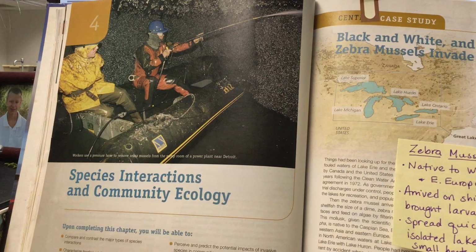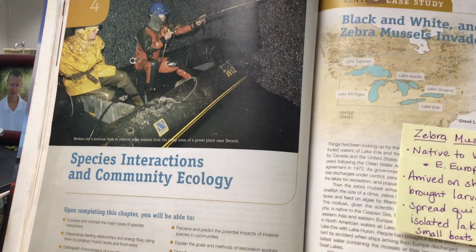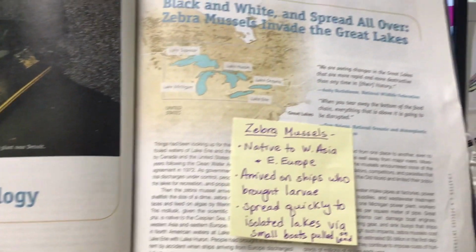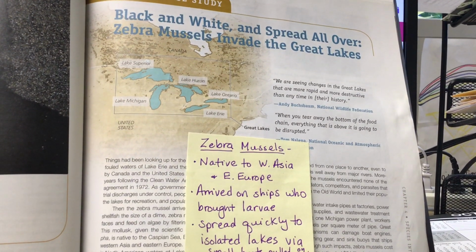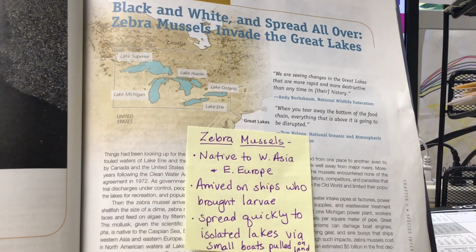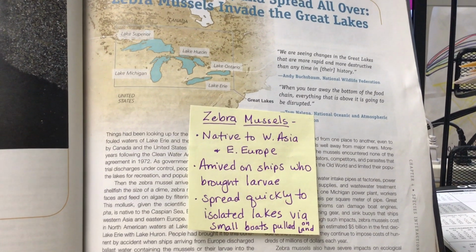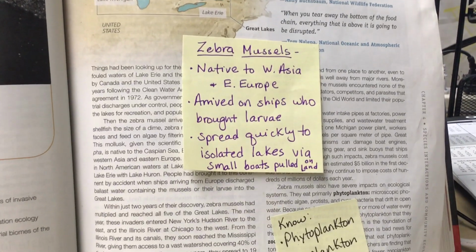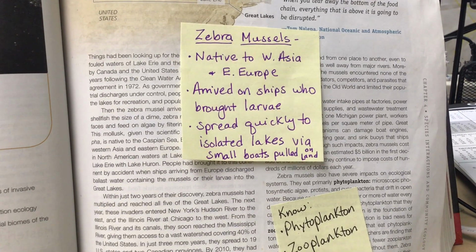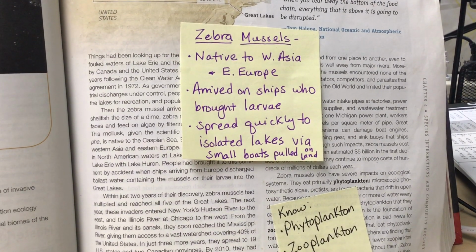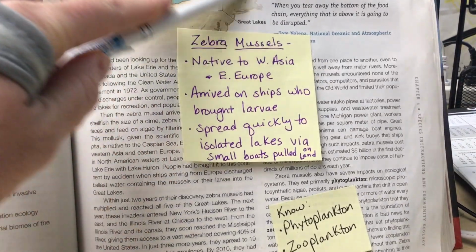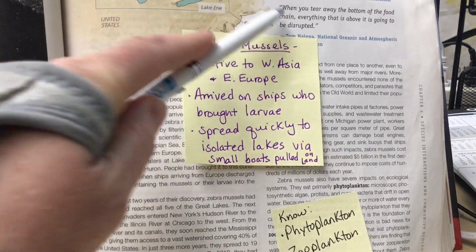Chapter 4 Sticky Notes, Species Interactions, and Community Ecology. The case study is about the zebra mussels that invaded the Great Lakes. There's also quagga mussels that are around here that are invasive species. So the zebra mussels came through ships that came to the Great Lakes. So there's a way to get to the Great Lakes from the ocean.